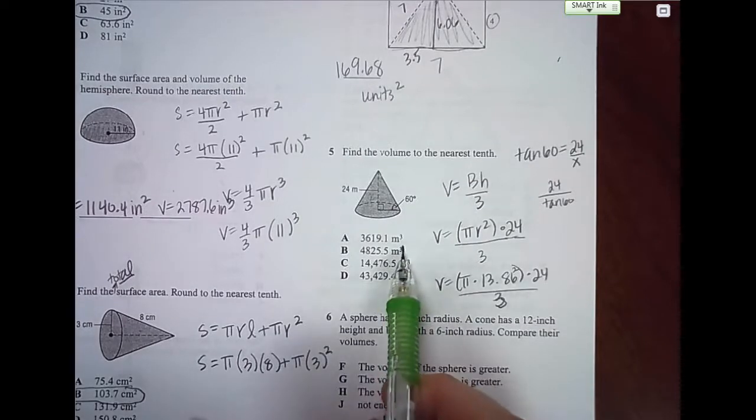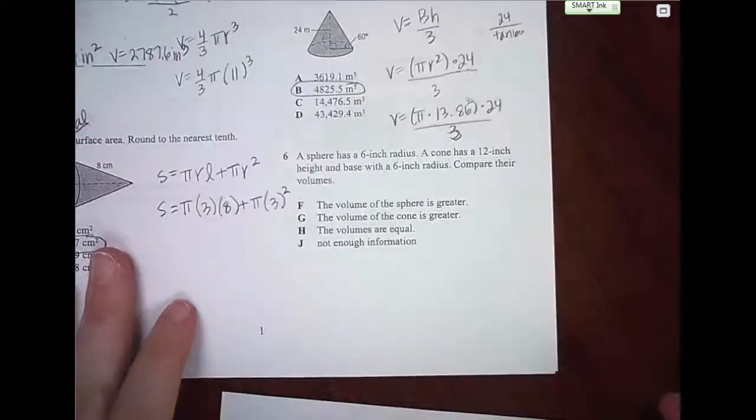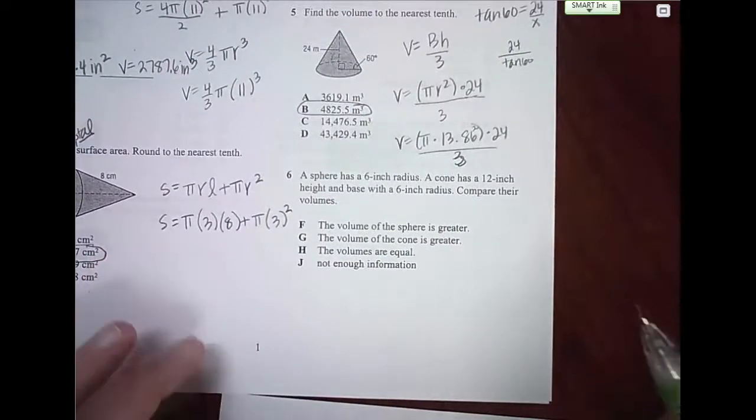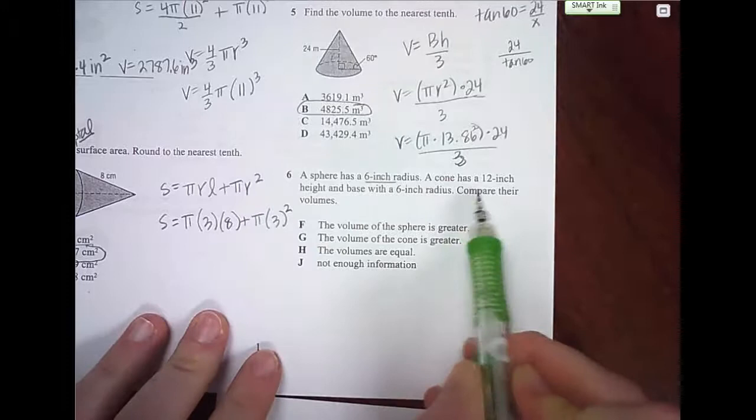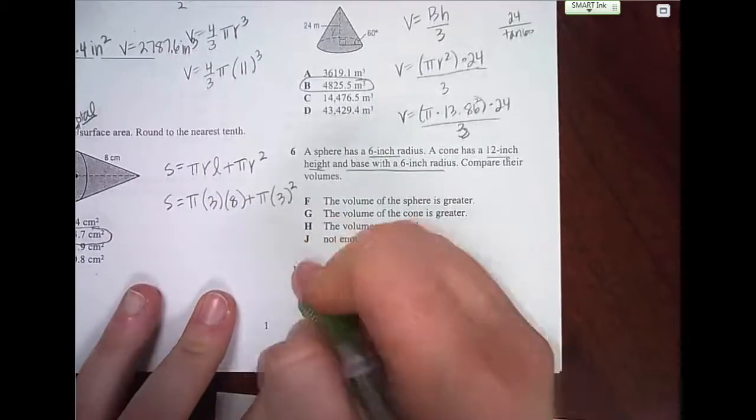And I got B. Okay, number 6. A sphere has a 6-inch radius, and a cone has a 12-inch height and a base with a 6-inch radius. So compare their volumes.